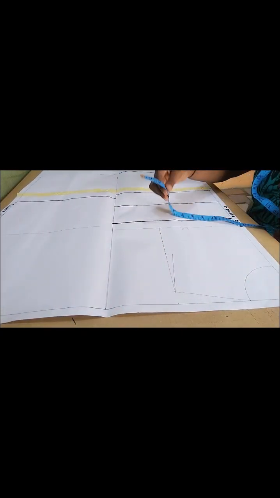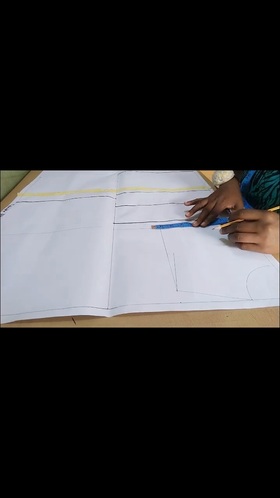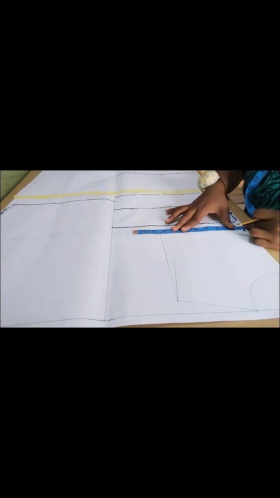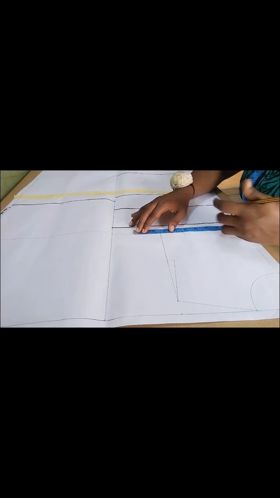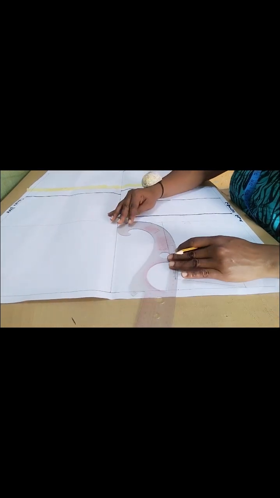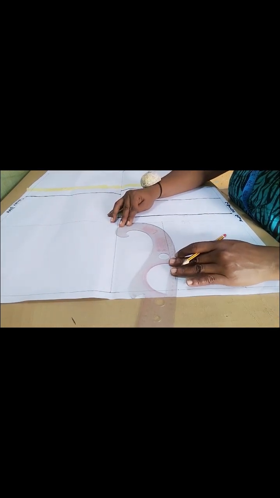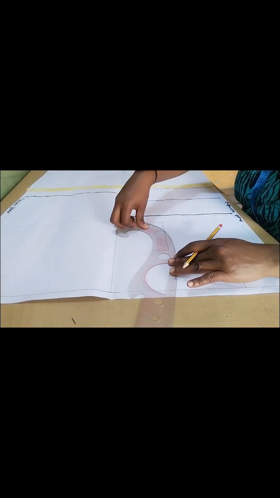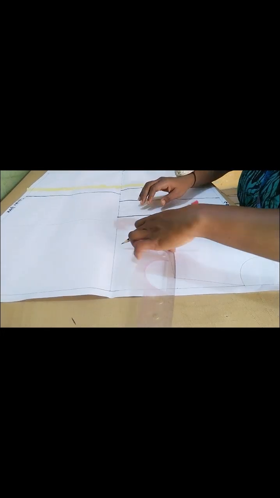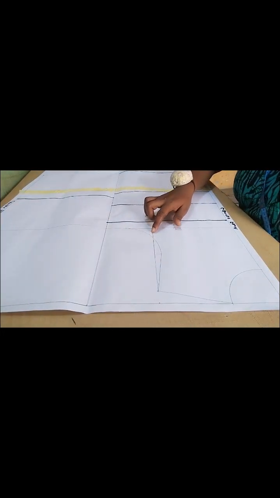Then on the chest line, I'm going to divide my bust measurement by 4. My bust is 40 divided by 4, which is 10. So I'm going to mark 10. So once I've done that, I'll now take my French curve and connect both of them. Just look at this carefully. Exactly what you're seeing here. So that is going to be my armhole line.